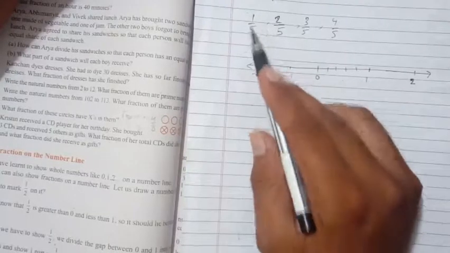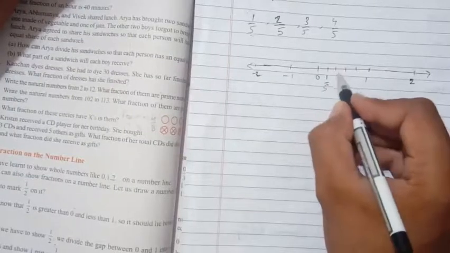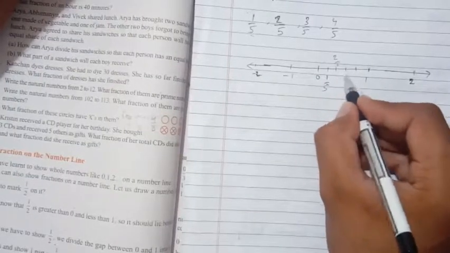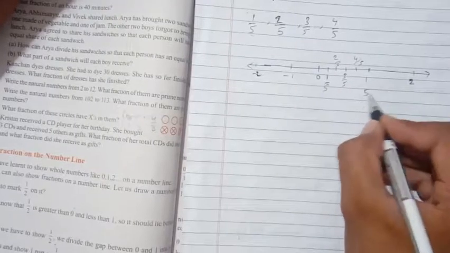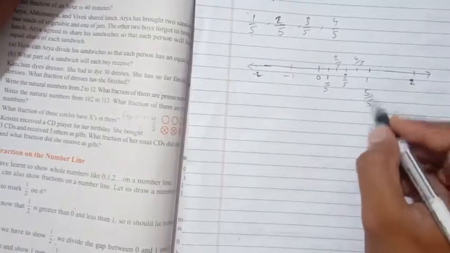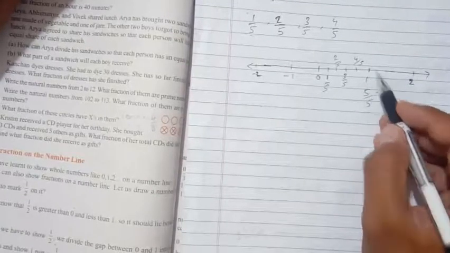So first 1/5. See, this is our 1/5. This is our 2/5. This is our 3/5. This is a 4/5, and this is actually 5/5. Why? Because 5/5, that means 5 ones are 5, 5 divided by 5, that means 1. So this is our 1.